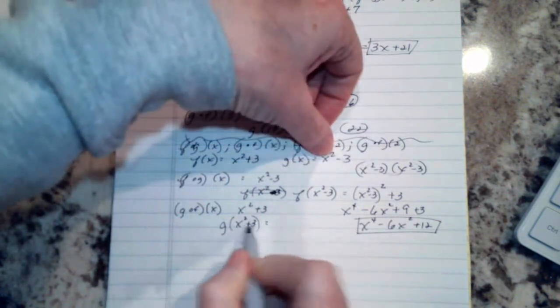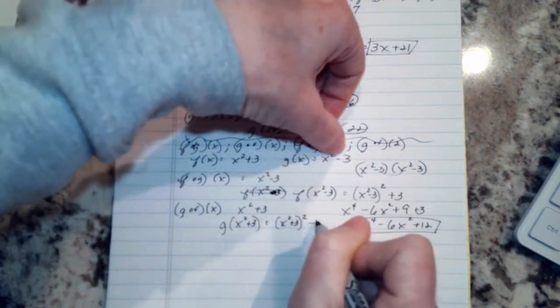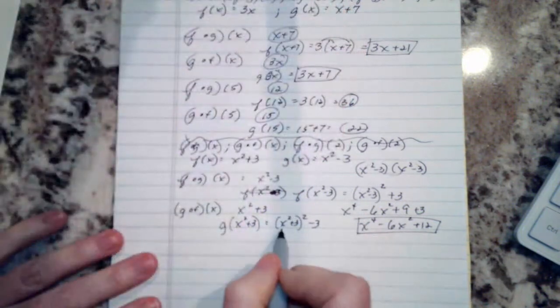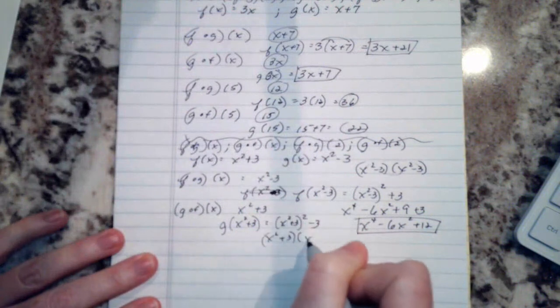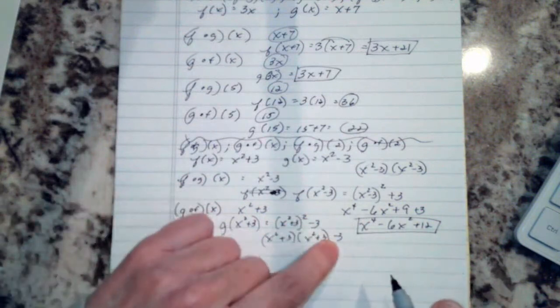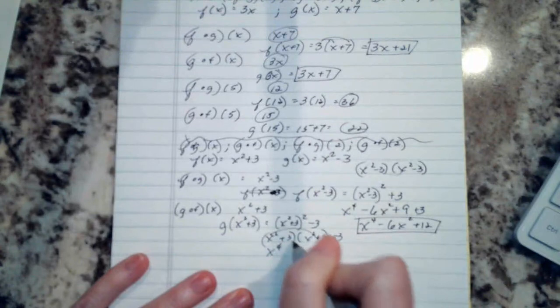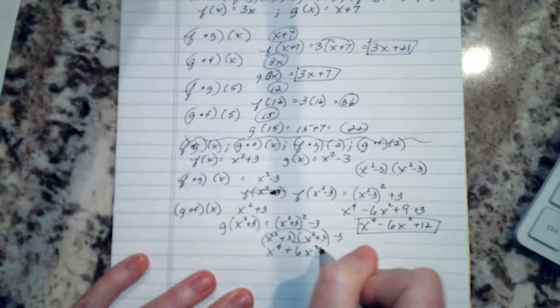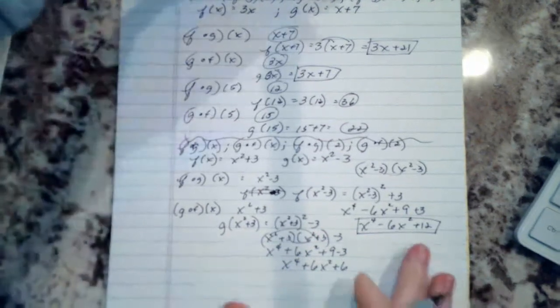So first we have to take our new x and square it, and then we'll subtract 3 from it. So this is a FOIL problem. X squared plus 3 times x squared plus 3, and then I'm going to have to minus that 3 right there. So I'm going to get x to the 4th, 3x squared, plus 9 minus 3. So x to the 4th, 6x squared plus 6.